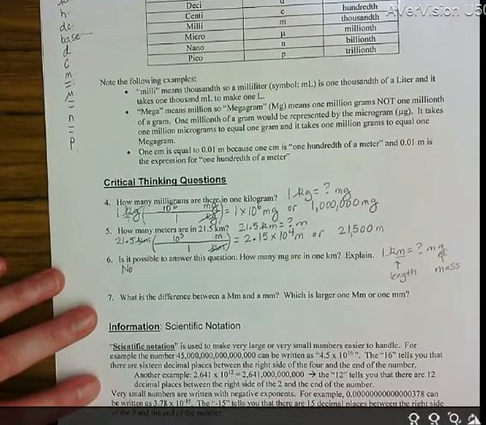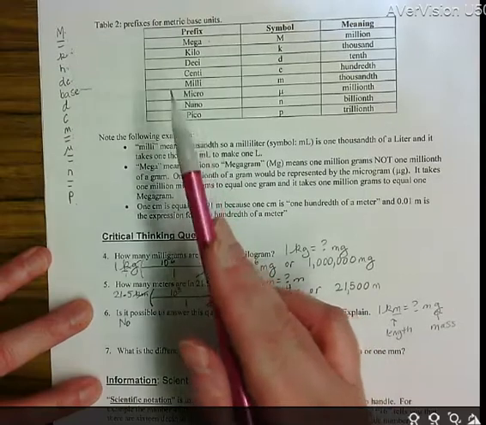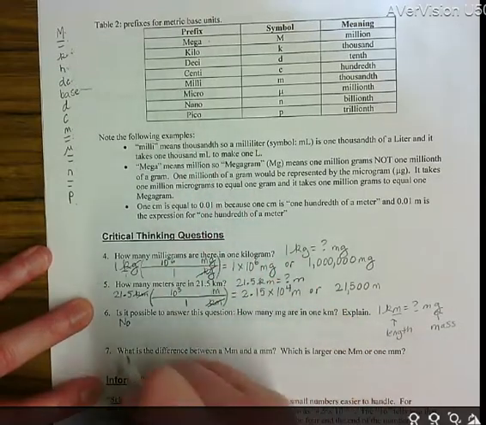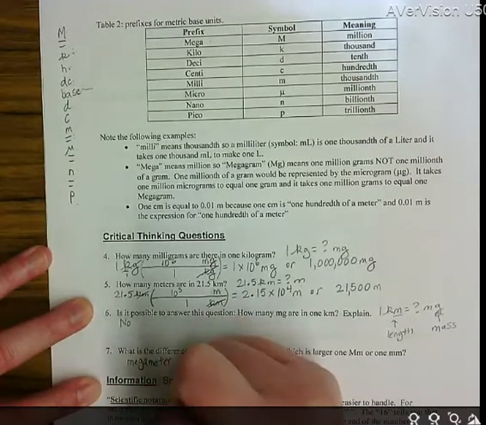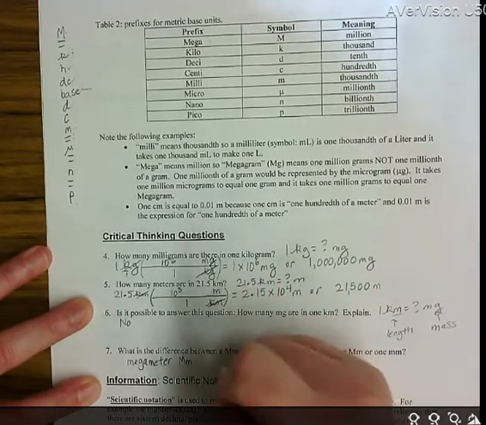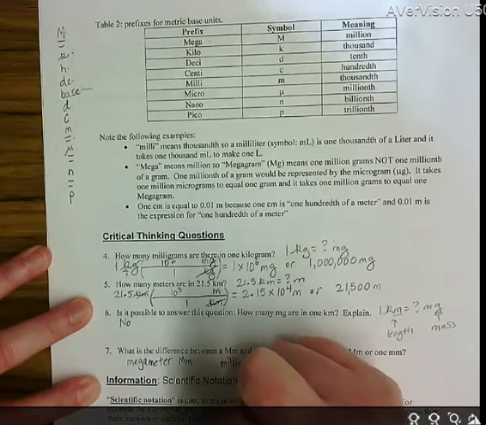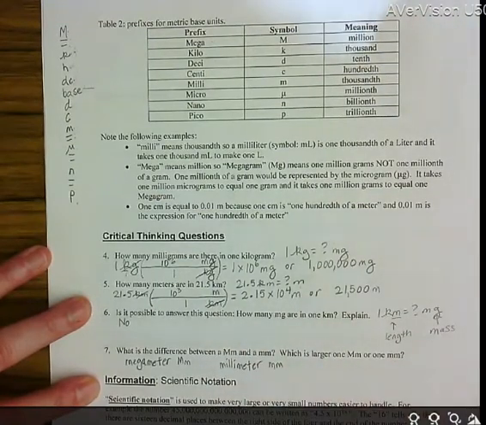Number 7, what is the difference between a capital M and a lowercase m? Which is larger, one capital M or one lowercase m? So what's the difference here? It's kind of asking you to come up here and figure this out, right? So a capital M is a megameter. My lowercase m, that's a millimeter. So that's what their difference is. One's a megameter and one's a millimeter.